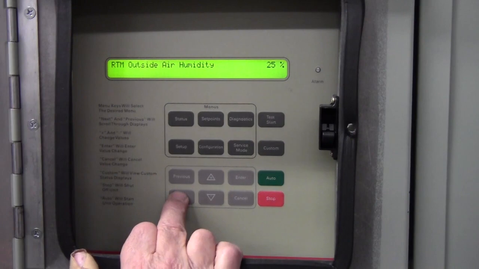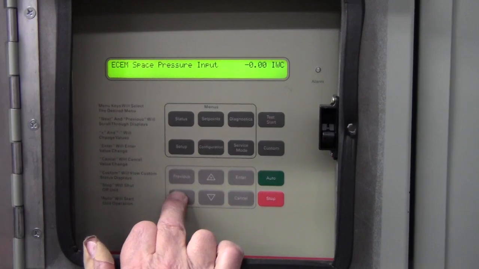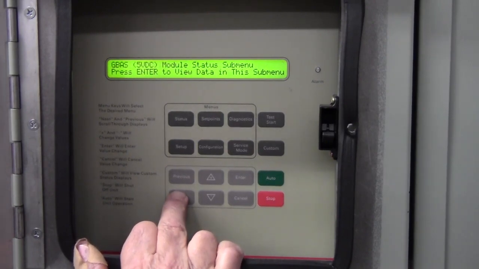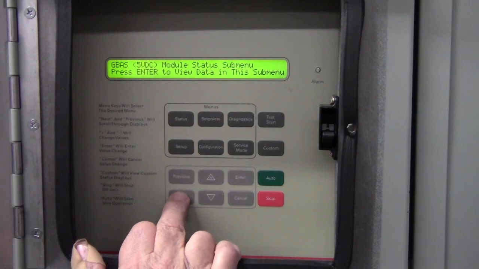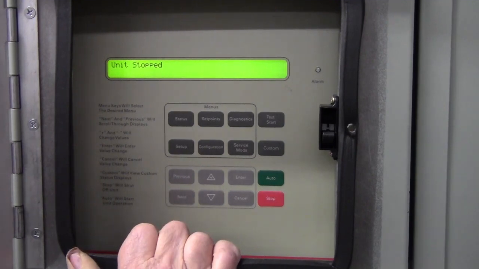Supply pressure, some of the inputs we've already looked at are shown sometimes in multiple submenus. CO2 level, return plenum pressure. We don't have GBAS modules on our unit, but if we did, this would be showing their status points. And that's it for the status screens.